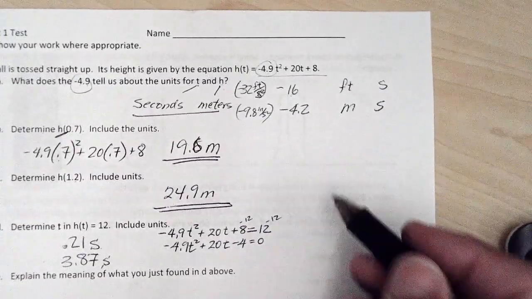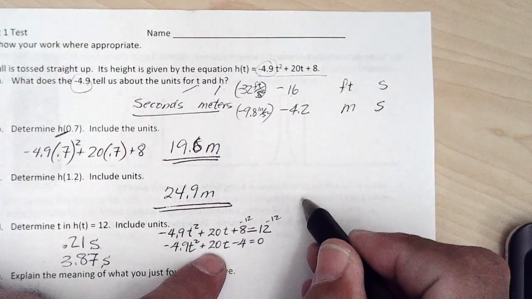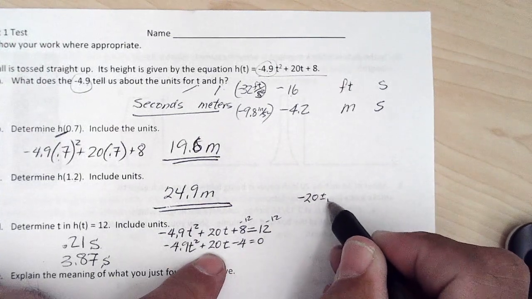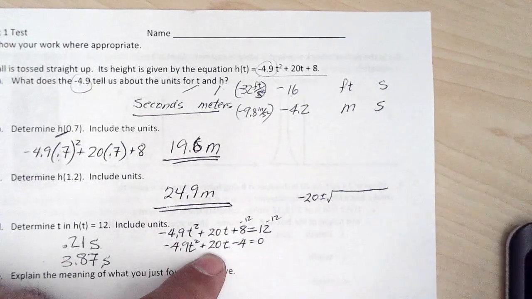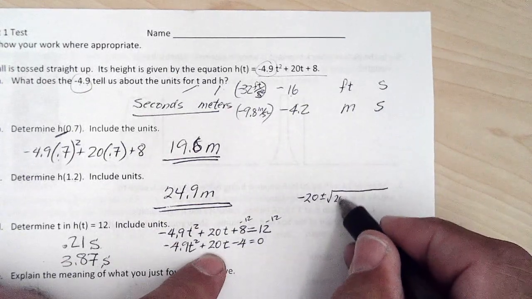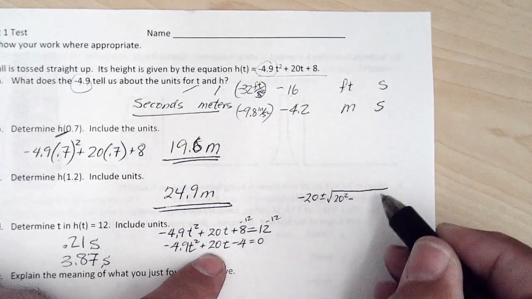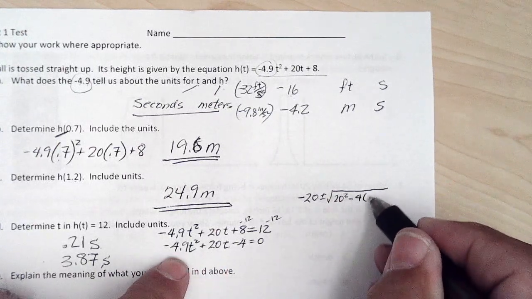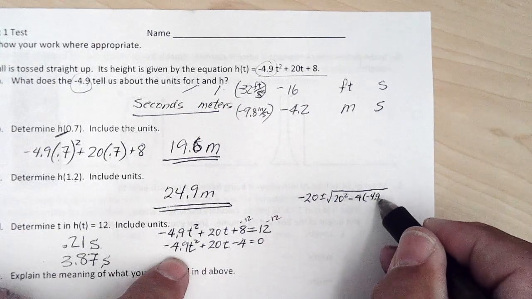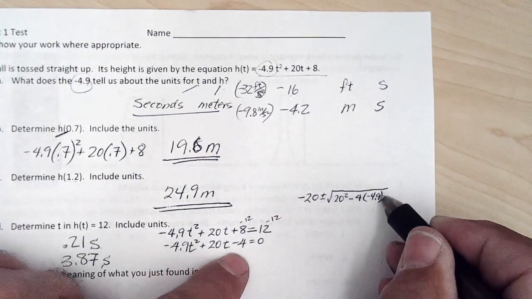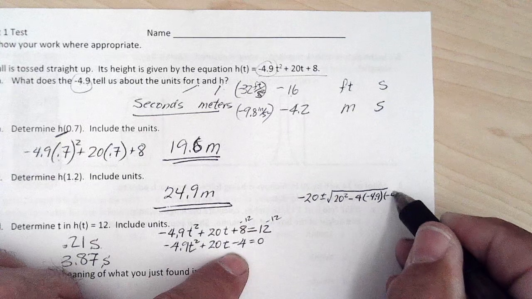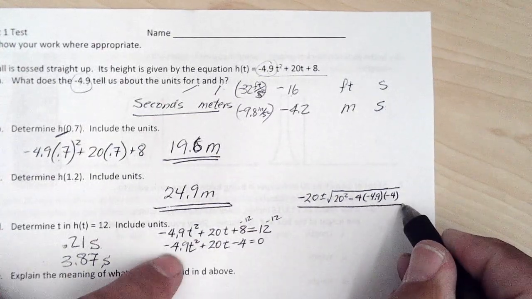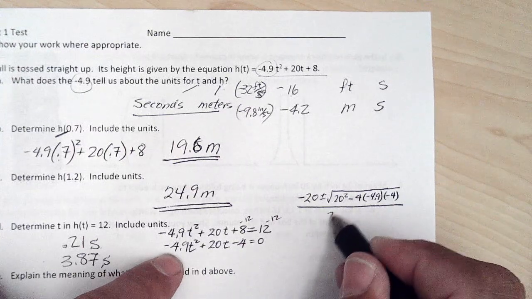And then the quadratic formula says the opposite of b plus or minus the square root of b squared minus 4 times a times c. All of that is divided by 2a.